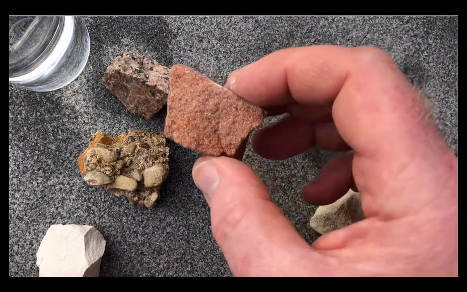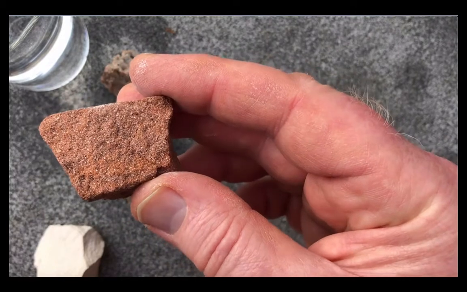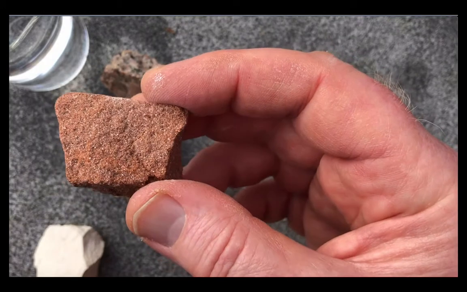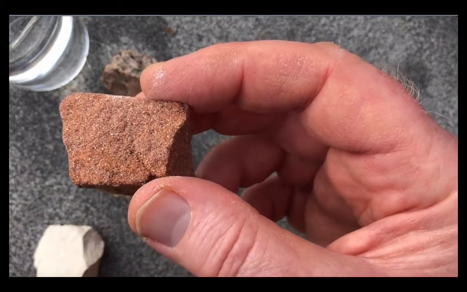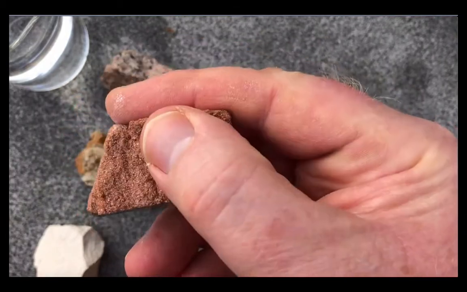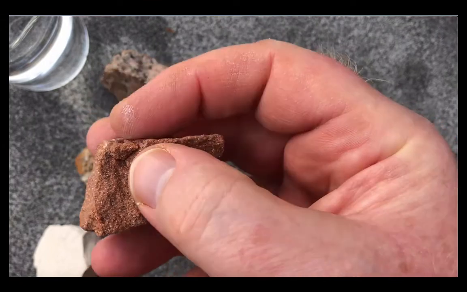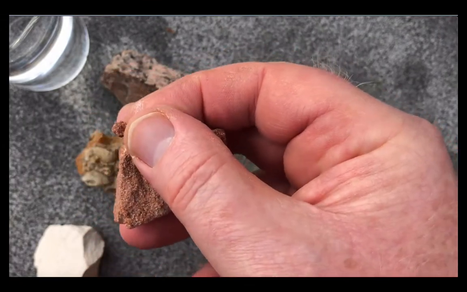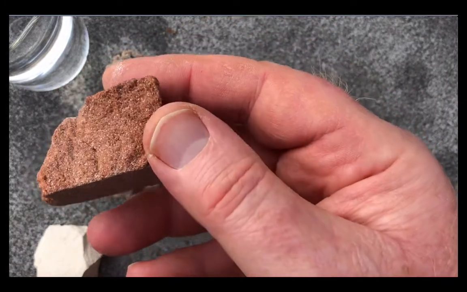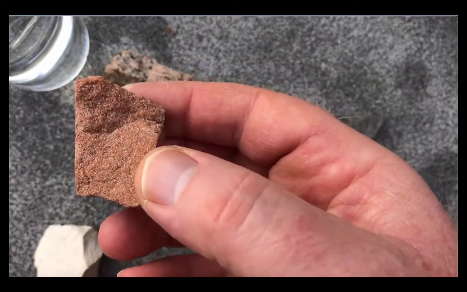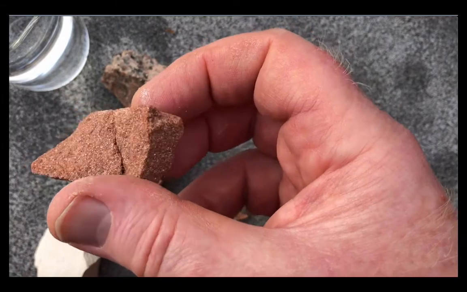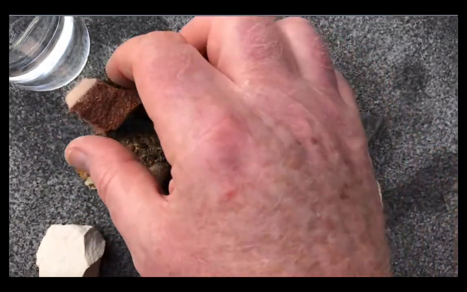Our next rock, specimen Q, is this. This is a desert sandstone. Very distinctive red colour. Little flecks of white feldspar in there as well. It's not a particularly hard rock, this. I can break little bits of it off. So we know it's very poorly cemented. Grain size, you can see, is fairly even.